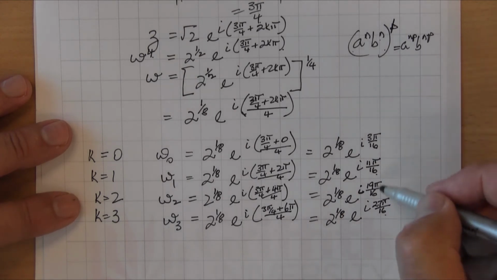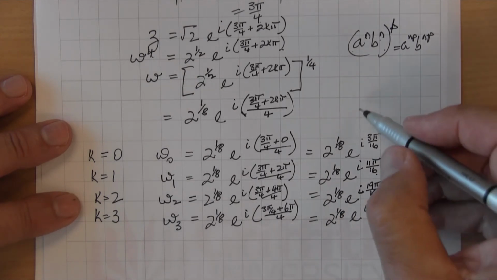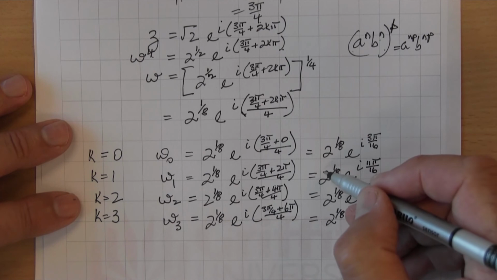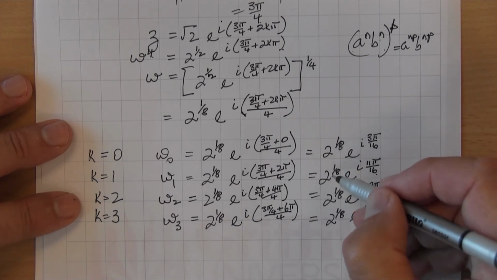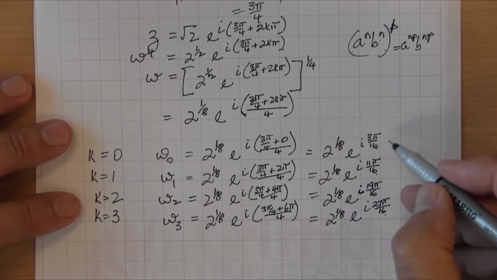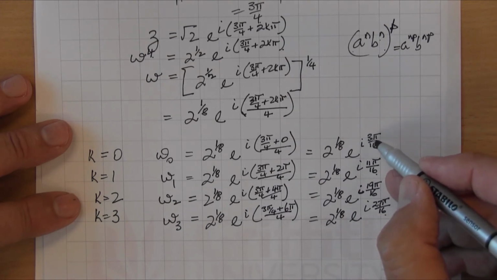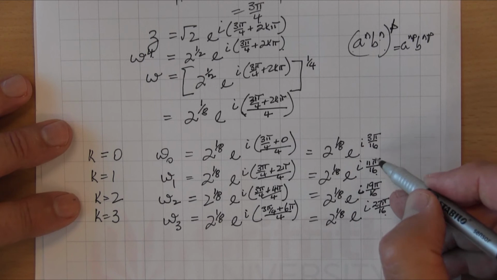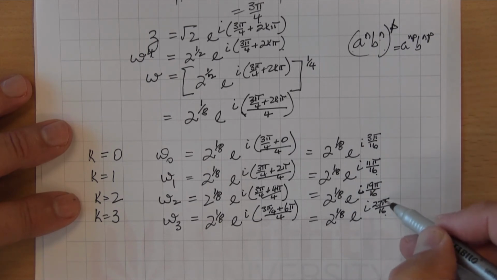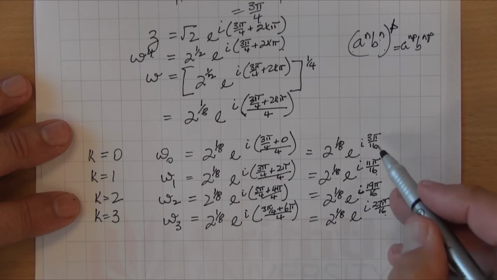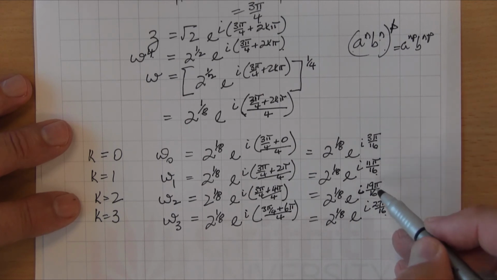Okay, now just looking at the 4 roots, you notice that the mod, or the length, is always 2 to the power of 1/8. And we go e to the i. Now the arguments are 3 pi on 16, 11 pi on 16, 19 pi on 16, 27 pi on 16. And you can see what's going on here.